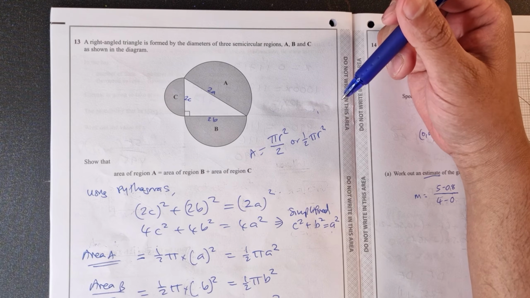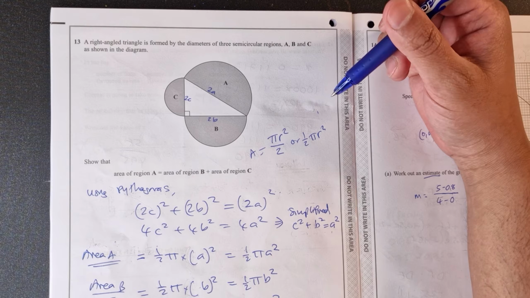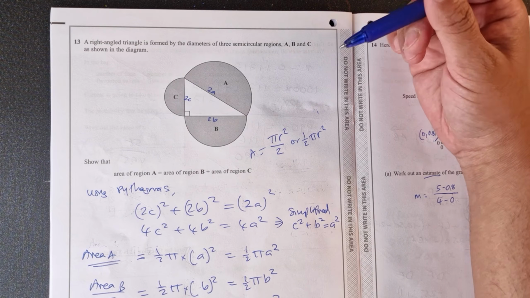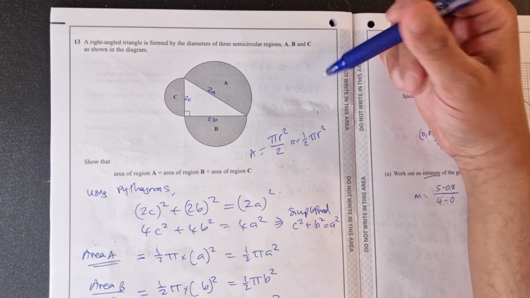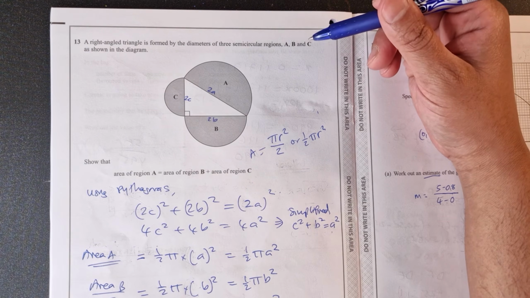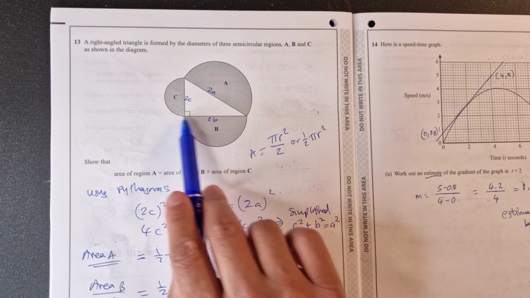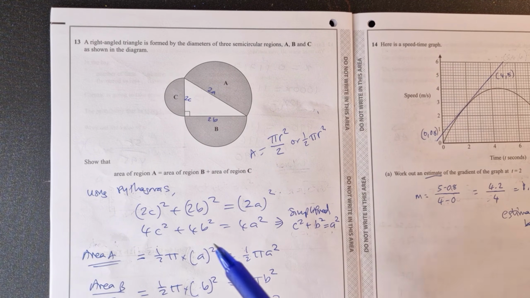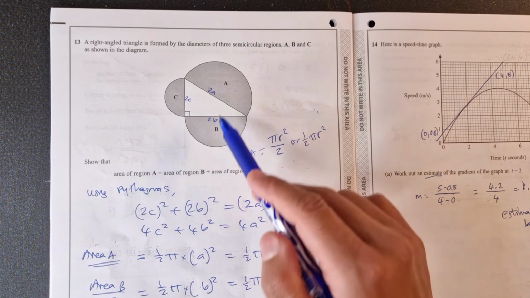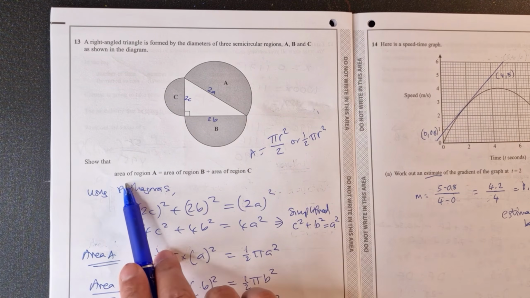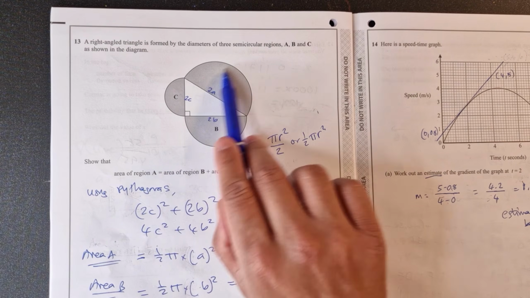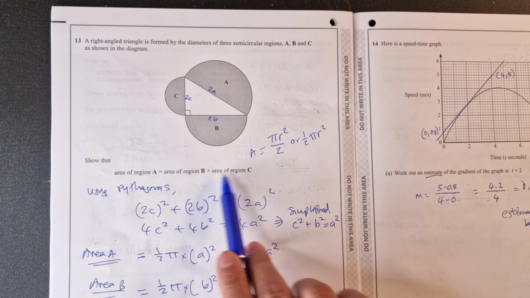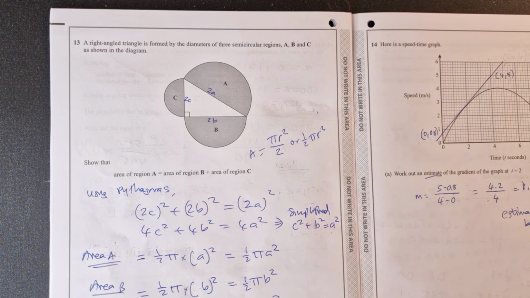Okay, so on to question 13. This question, I believe, was the first of the 2 difficult questions on this paper, which I thought were quite difficult. Obviously, we will know about the famous last one. Okay, let's begin. It says a right-angled triangle is formed by the diameters of 3 semicircular regions, A, B, and C, as shown. Show that the area of region A is equal to the area of region B plus the area of region C.